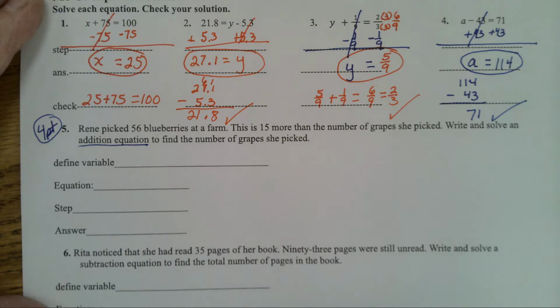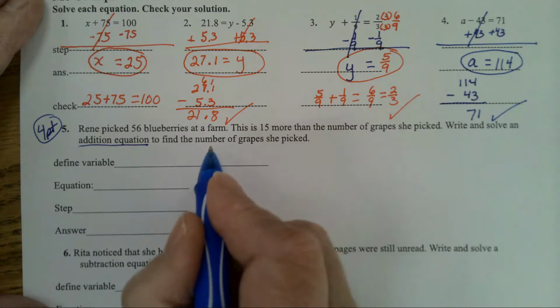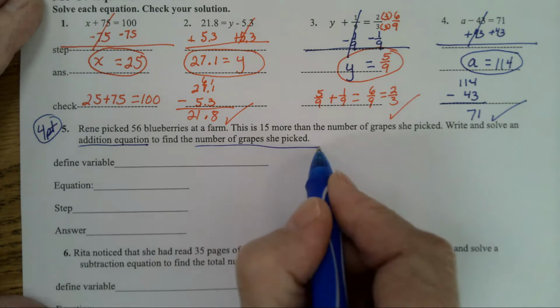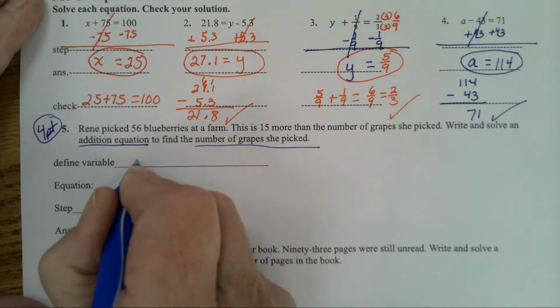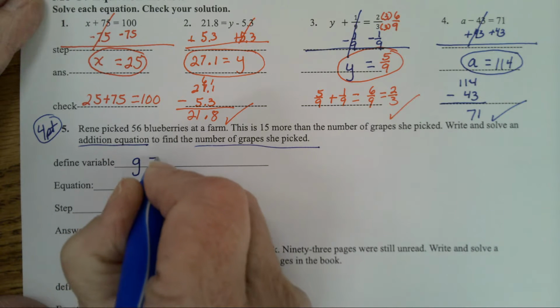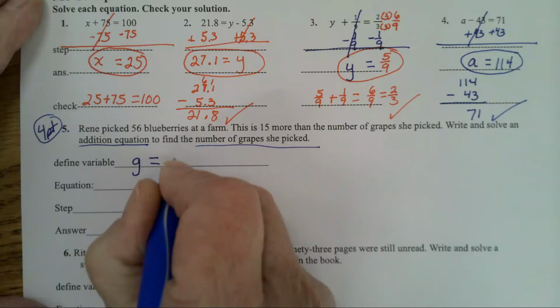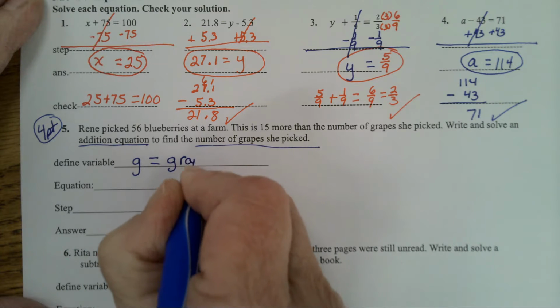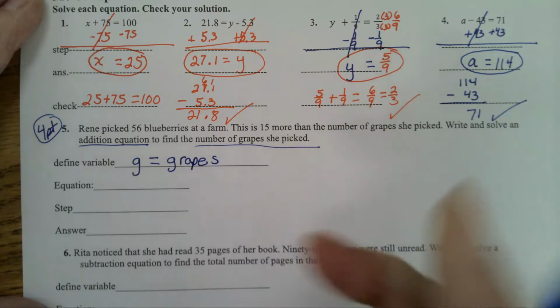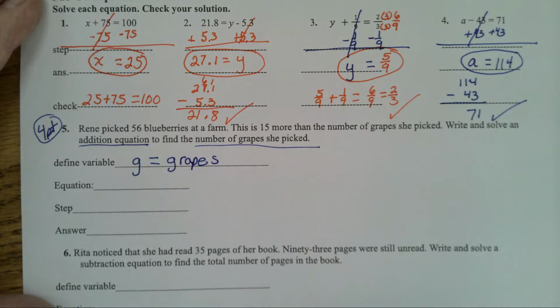Okay, define the variable. Kids, your variable is going to be what the question is, or what do they want you to find? They want you to find grapes she picked. So I'm going to just use G. You could use any variable, but it represents grapes. Grapes she picked. If you just put grapes, that's fine. But if you want to be more specific and say grapes she picked, that is fine also.